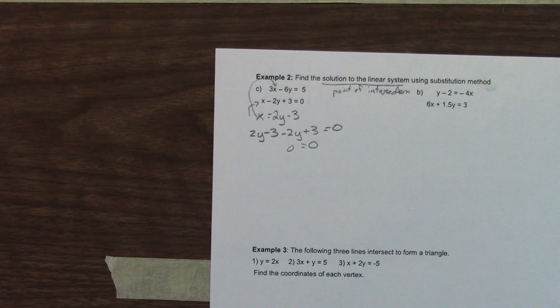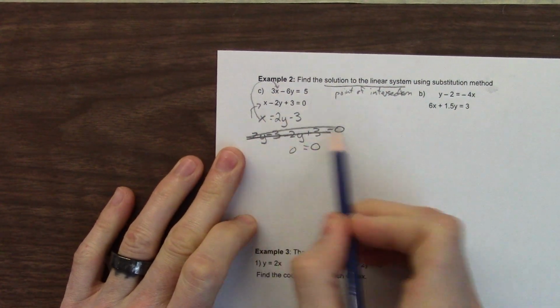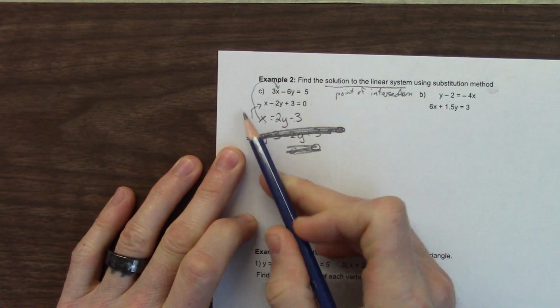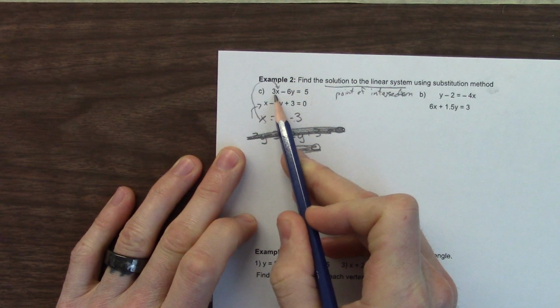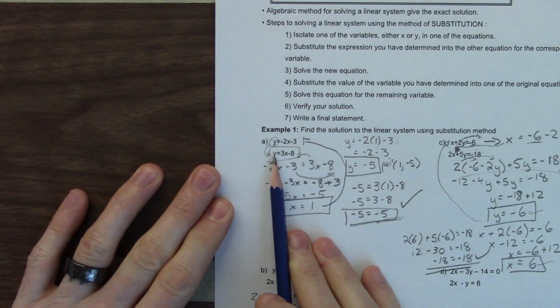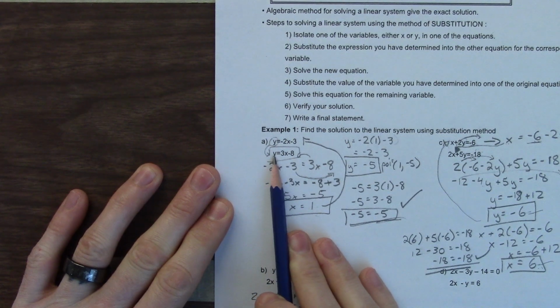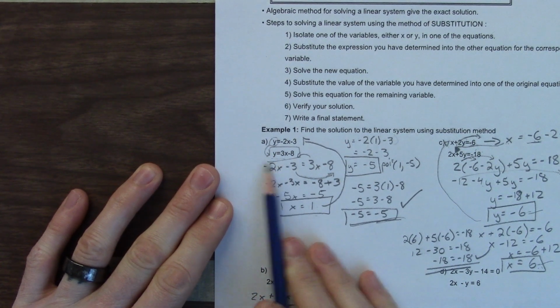It does matter. I know it's getting confusing. When does it matter? When doesn't it matter? It matters at the beginning when you're substituting one equation into the other. Because we used this equation to find x, we need to sub that into the other equation. If we just took this y value and subbed it in for y, we would just get 3x minus 8 equals 3x minus 8. It matters when you first substitute.